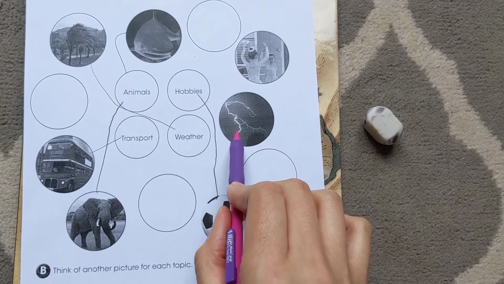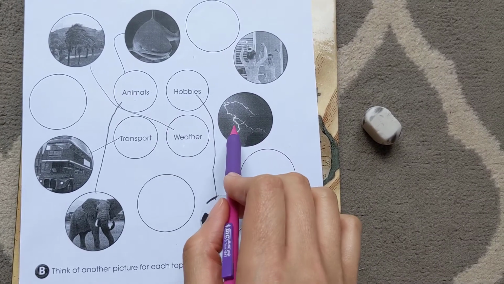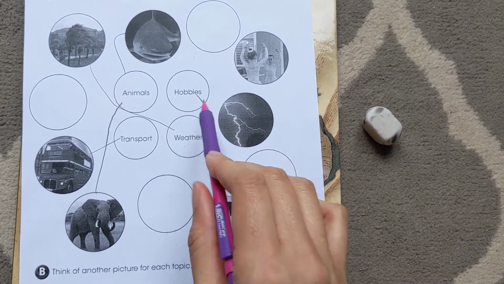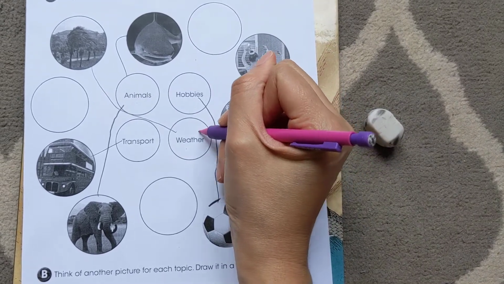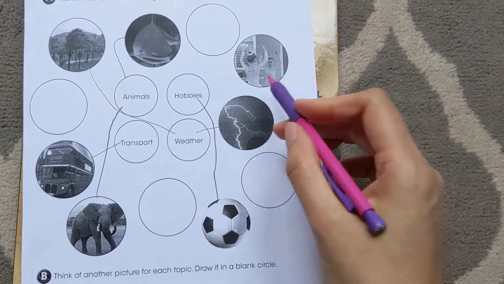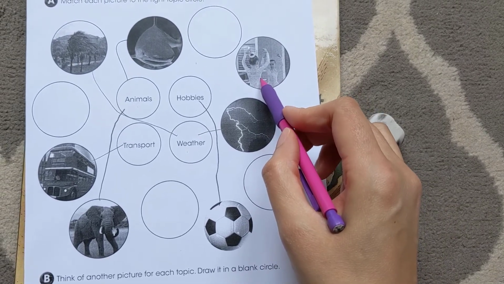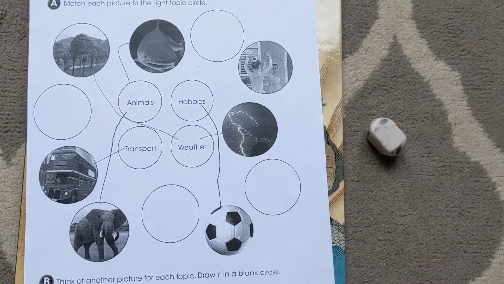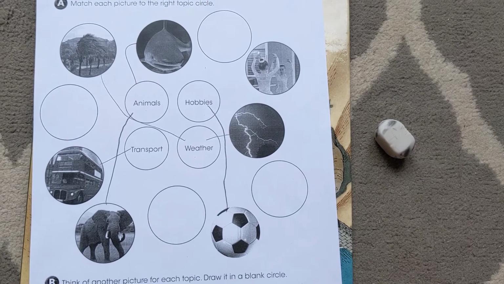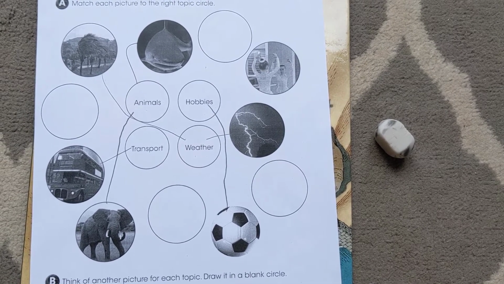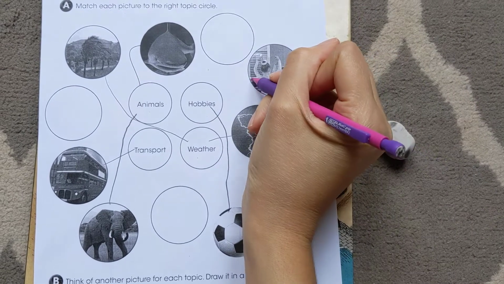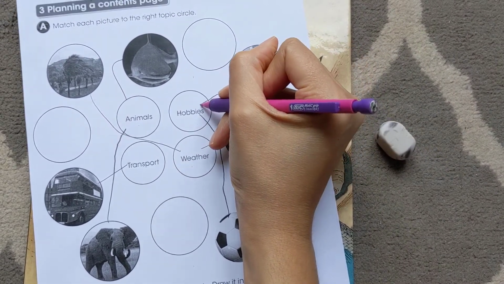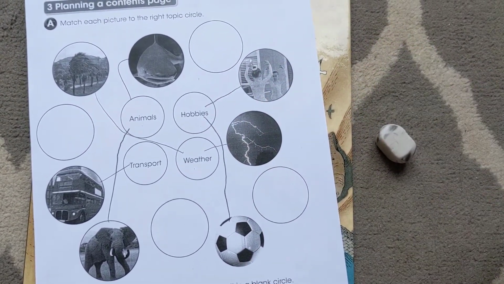Lightning, right? Now, lightning is not an animal. It's not something that you can do in your free time. Lightning is a type of weather, absolutely. And then finally, there's a little girl that is dancing. Where do you think we should put that picture? Under what topic? Hobby. That's something that you can do in your free time.